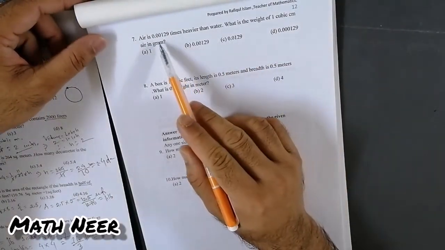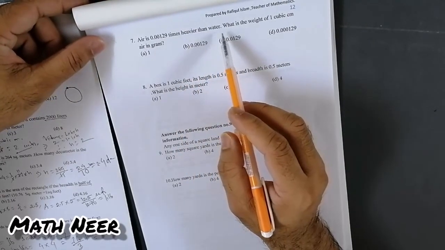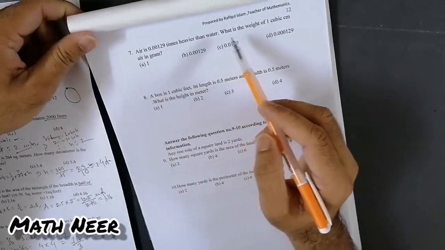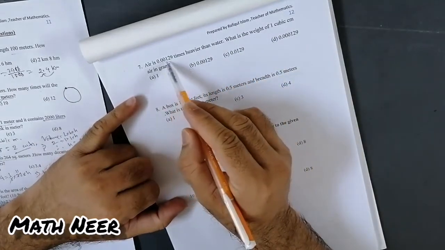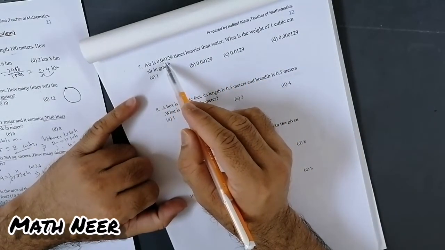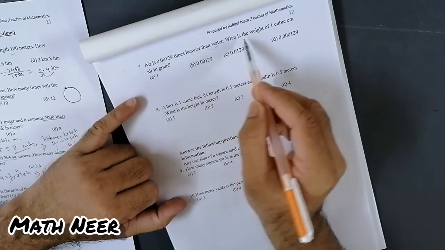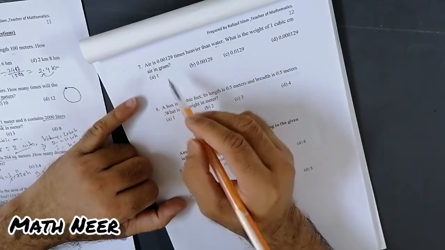Number 7. Air is 0.00129 times heavier than water. What is the weight of 1 cubic centimeter air in gram?